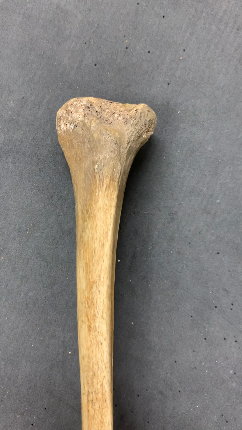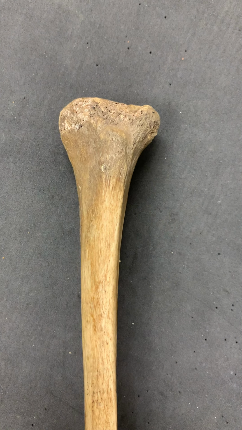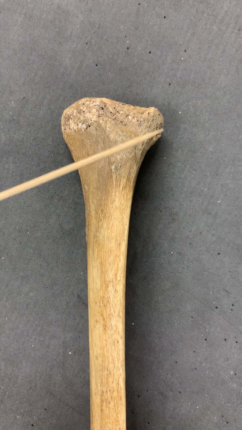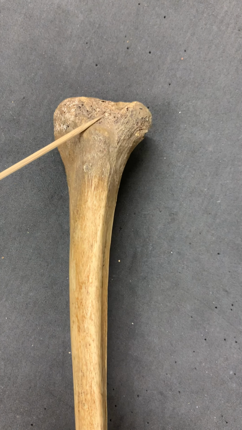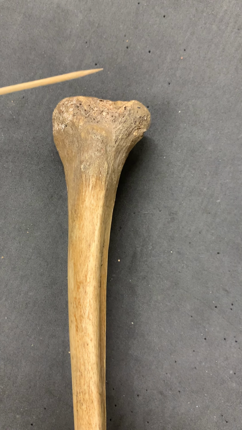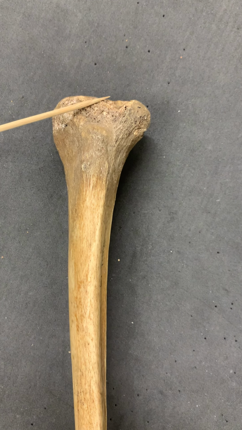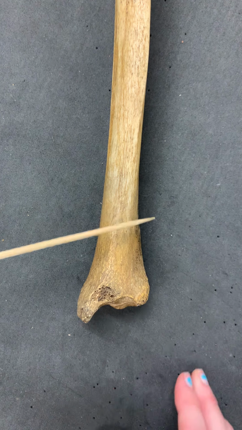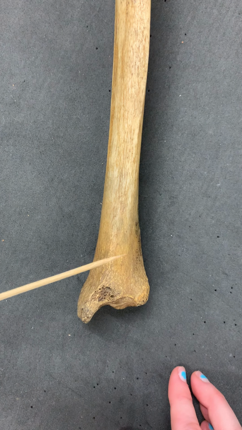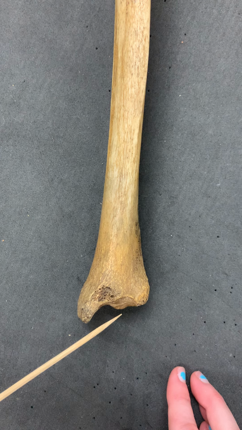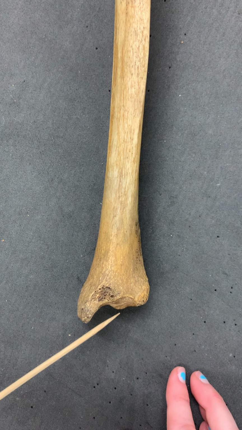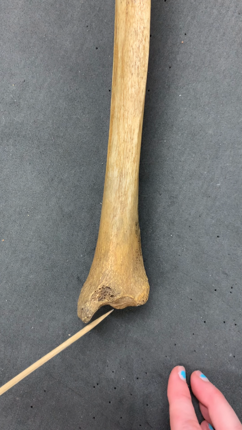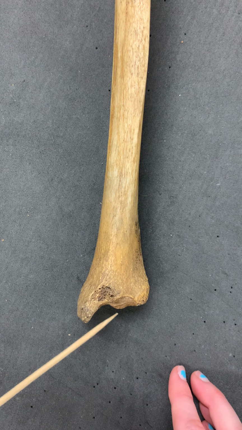Here we have the left tibia of an adult. This is the proximal end, so this articulates with the femur superiorly to form the knee. And then down at the distal end, this would articulate with the talus inferiorly to form the ankle joint.